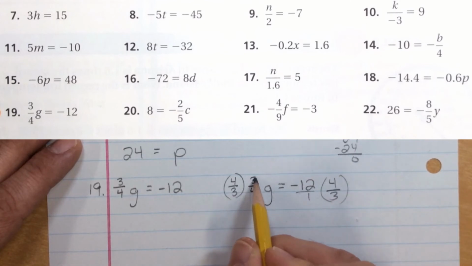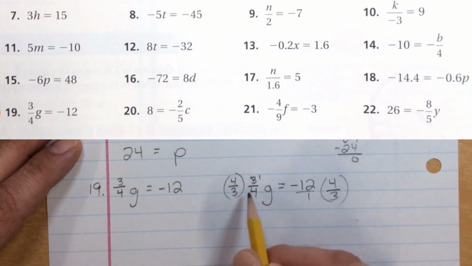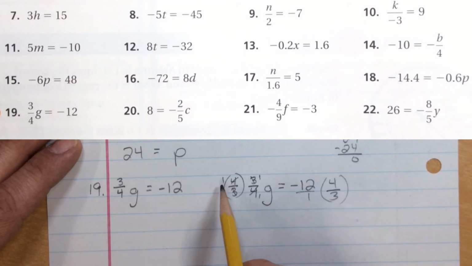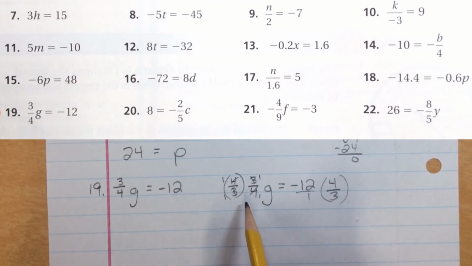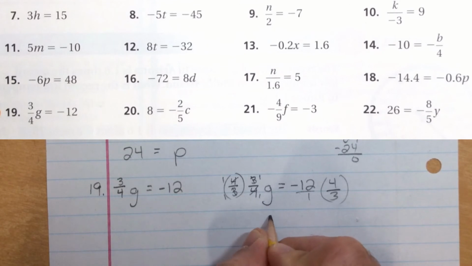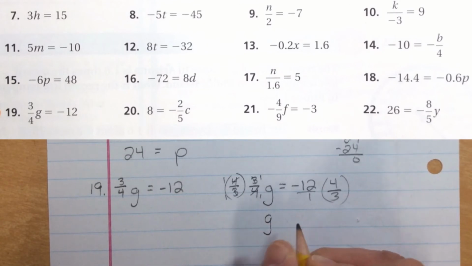So here, 3 goes into 3 once, 3 goes into 3 once, 4 goes into 4 once, 4 goes into 4 once. So really I just have 1/1. If you didn't simplify, it would have been 12/12. In either case, those both simplify to just 1. So it'll be 1g. That's why those cancel out.